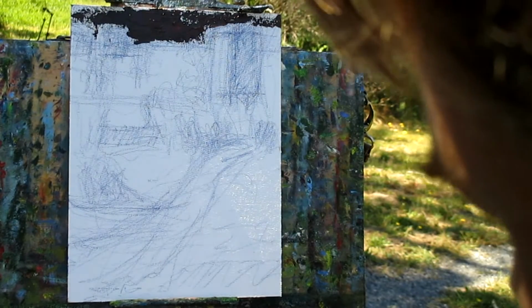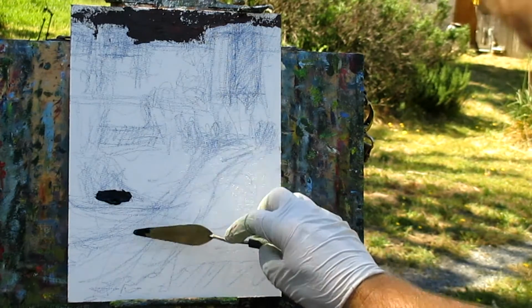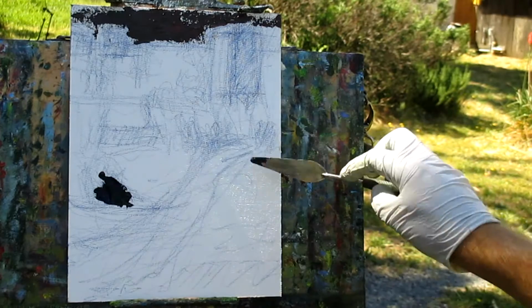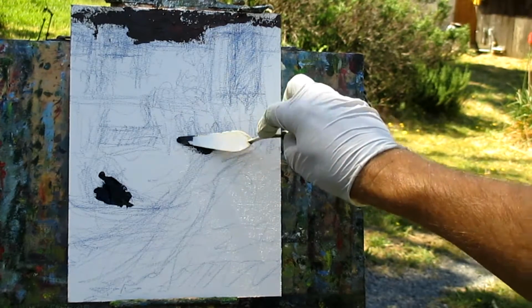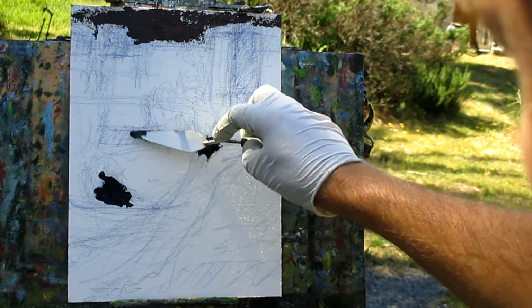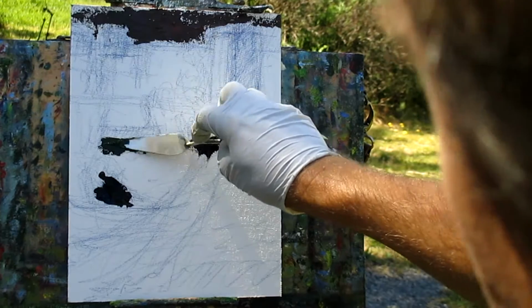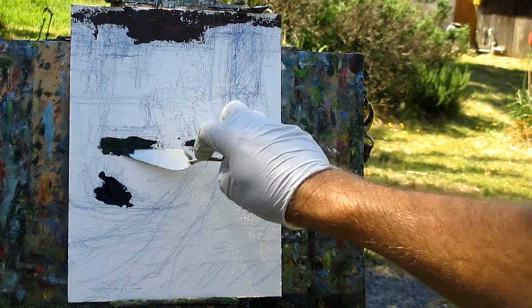And I bring in a darker shadow down here in the vegetation. Another shadow coming back this way. This is going to be more sap green in this area.